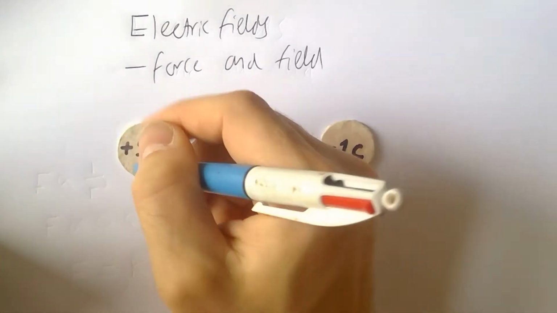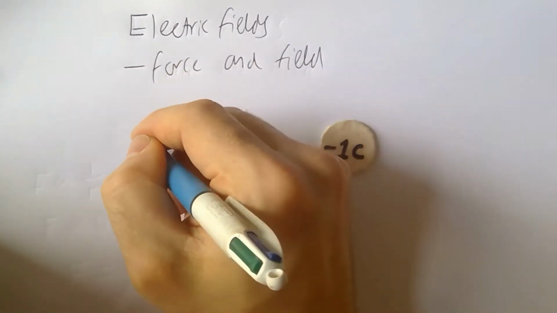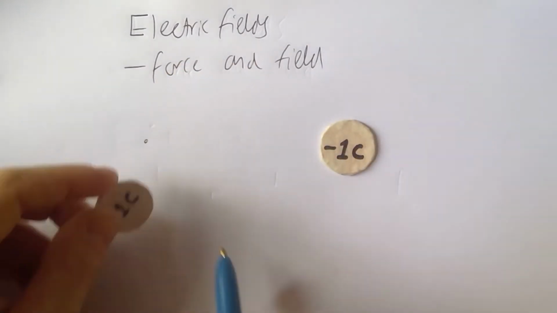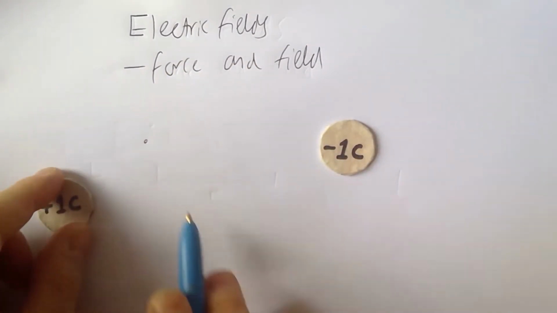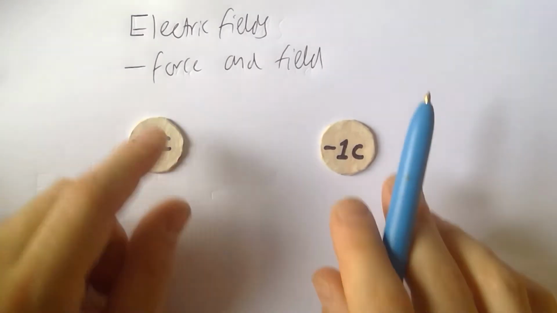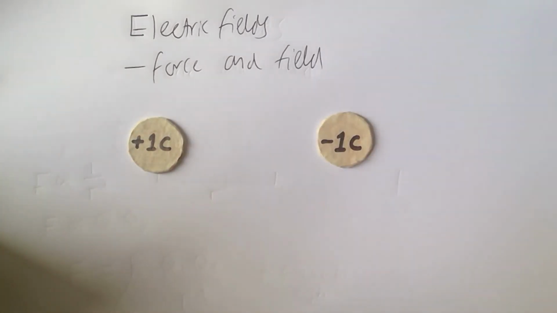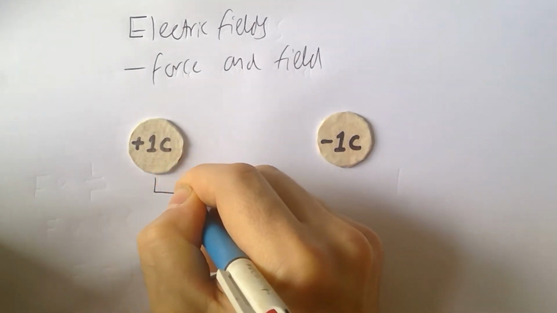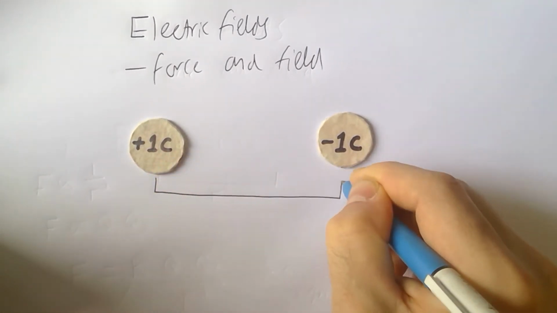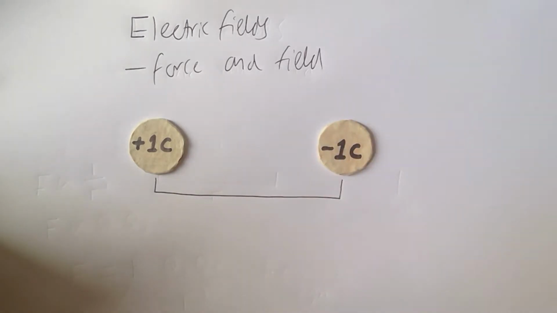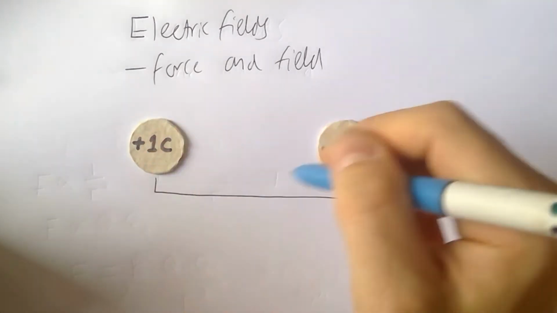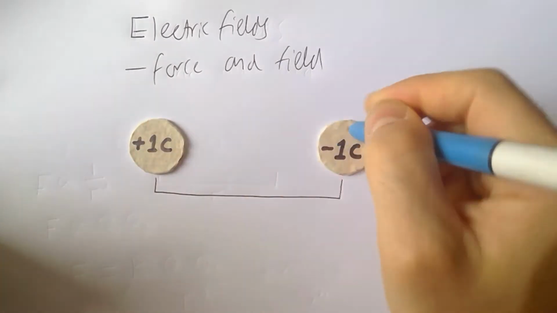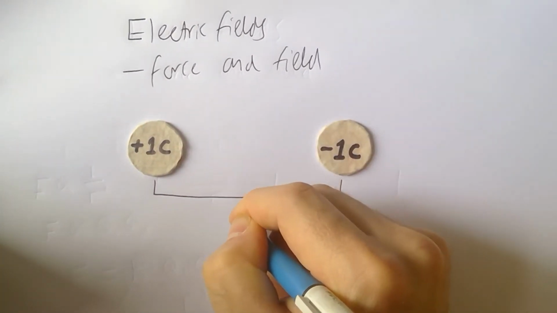What we do is we consider all of the charge is just concentrated at a small point in the centre. So when I'm going to be measuring distances between charged objects, I consider the distance from centre to centre. That's what I'm interested in. I'd label up the distance from centre to centre of charged objects with the letter R.